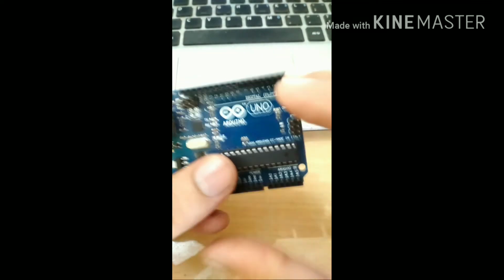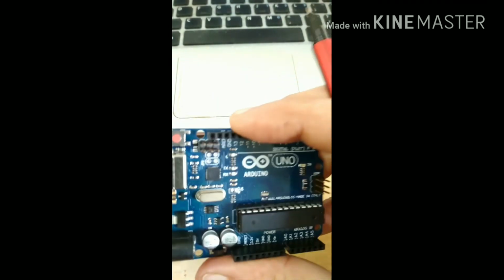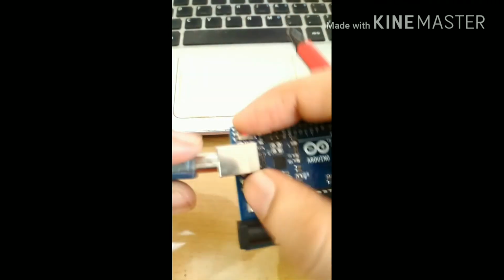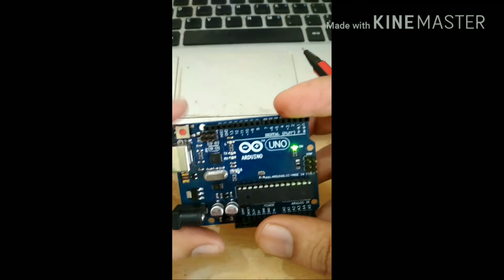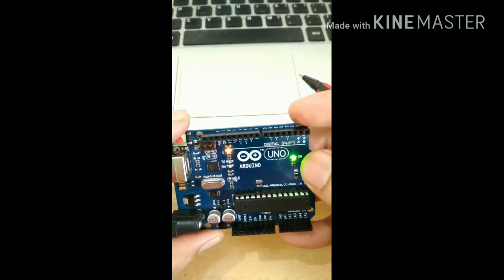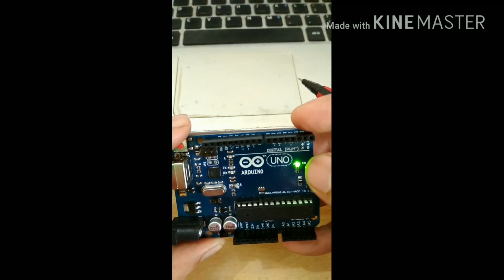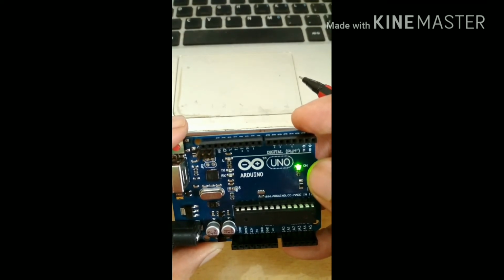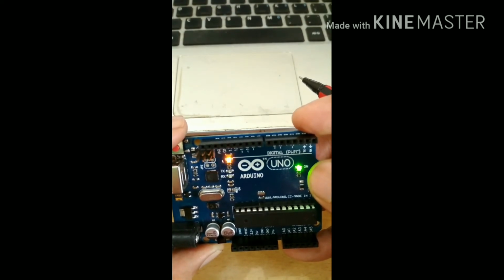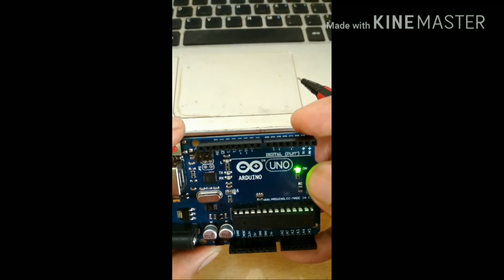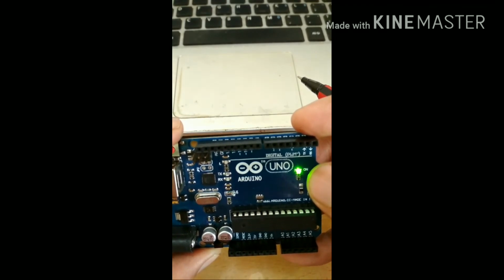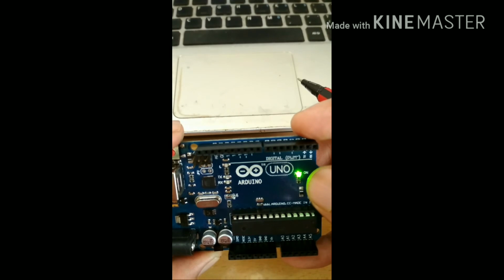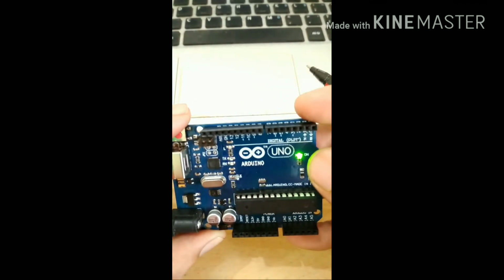Then power LEDs. There are 2 power LEDs. We can check with the help of the USB power supply. These are the 2 power LED indicators. This LED should light up when you plug your Arduino into power to indicate that your board is powered up correctly. If the light does not turn on, then there is something wrong with the connections.